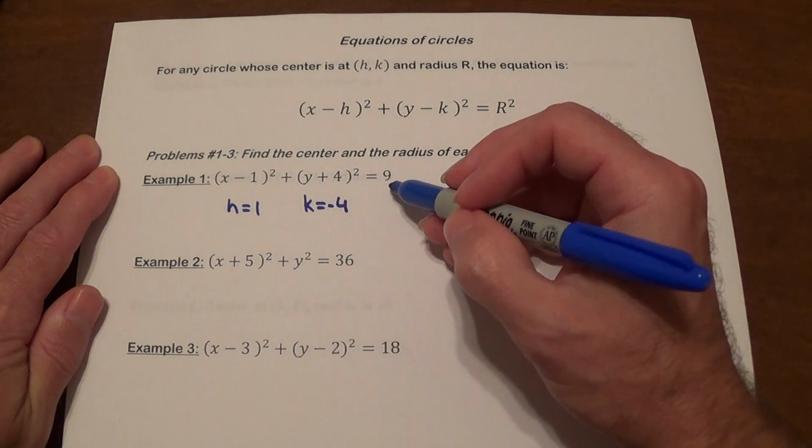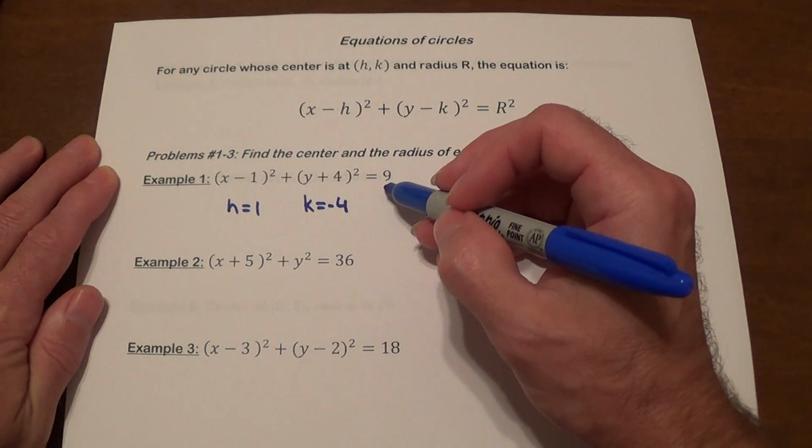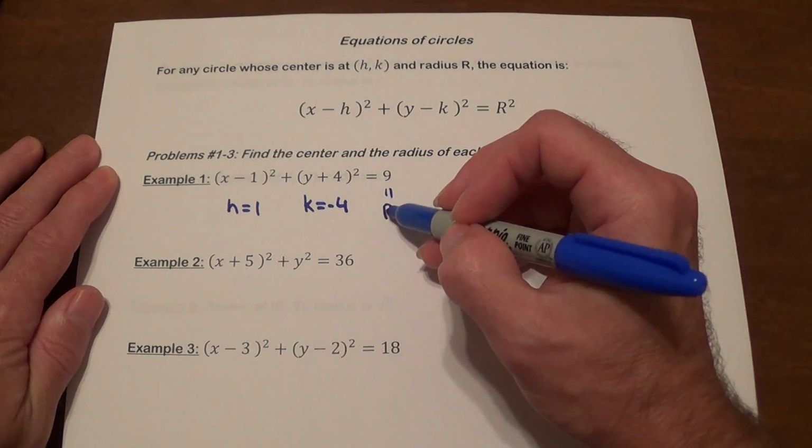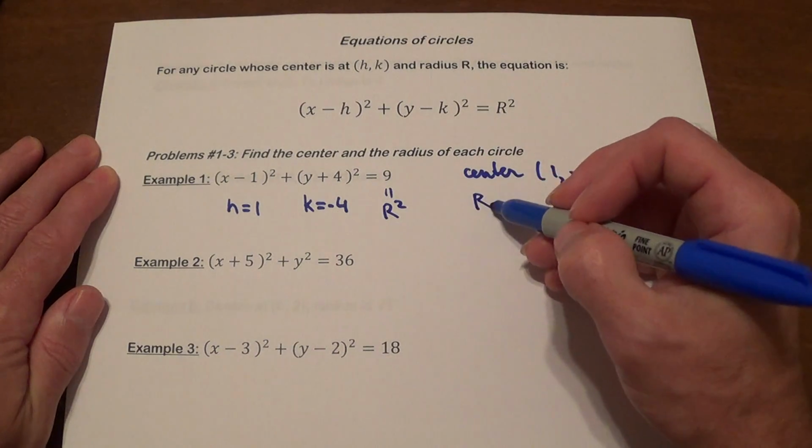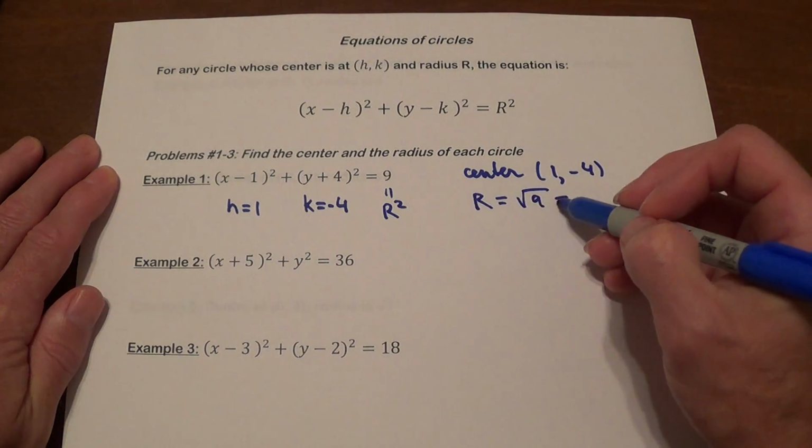What about the radius? Well, this number here, and you need to be very careful, it's a very common mistake, this here is radius squared. That means the radius is going to be the square root of 9, which is 3.